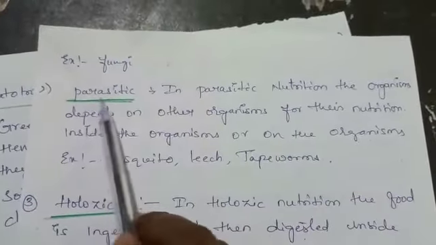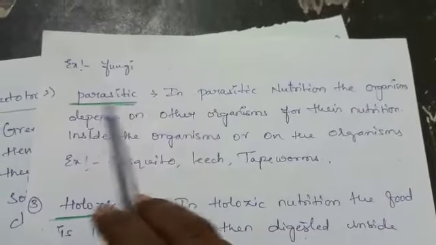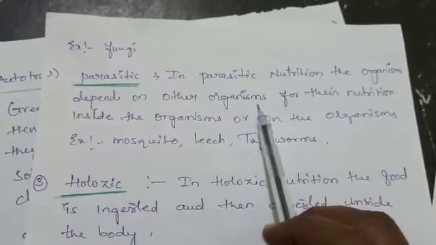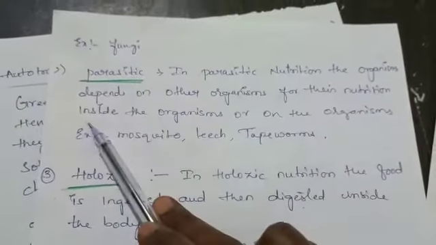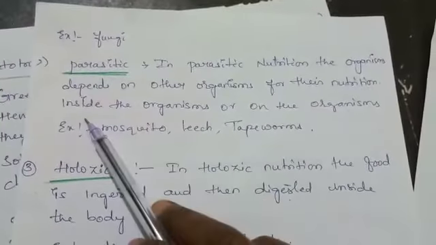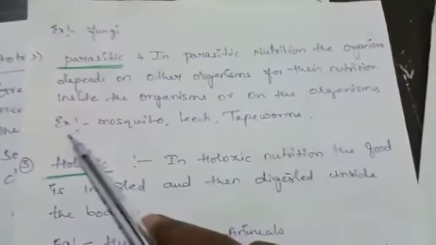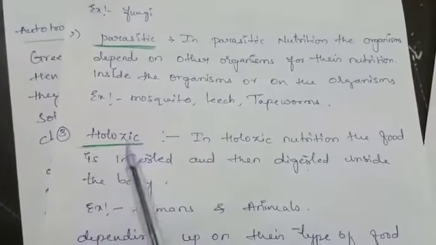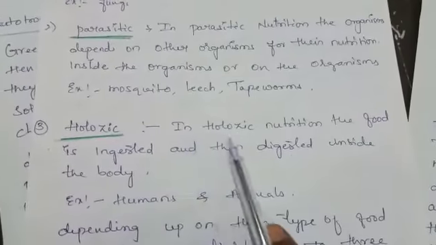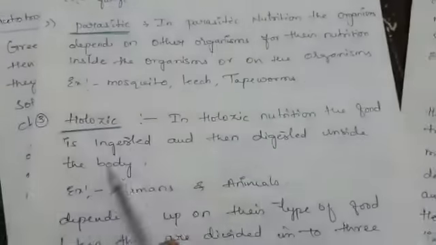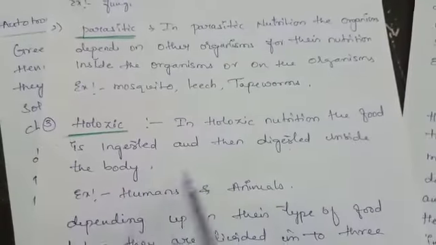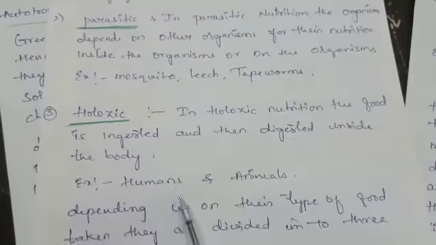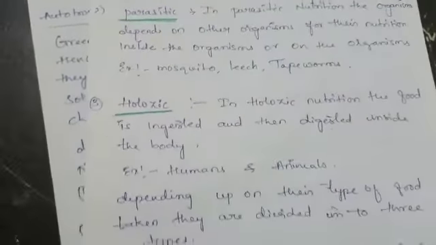Now the next type of heterotrophic nutrition is parasitic. In parasitic, the organism depends on another organism for nutrition, living inside the body or on the body. For example, mosquito, leech, and tapeworms. The last type of heterotrophic nutrition is holozoic. In holozoic, the food is ingested first, means it enters the body, and then it is digested inside the body. For example, humans and animals are the best examples of holozoic.